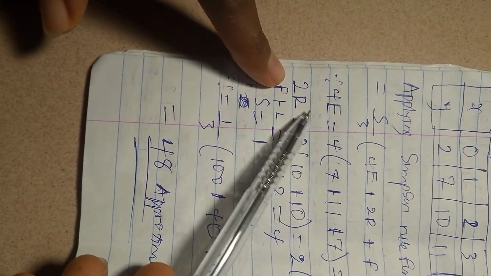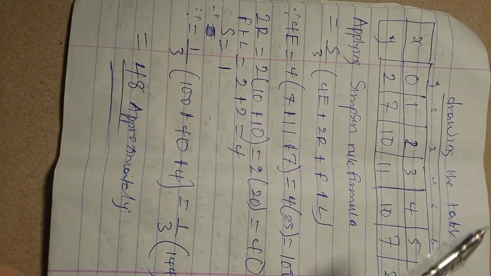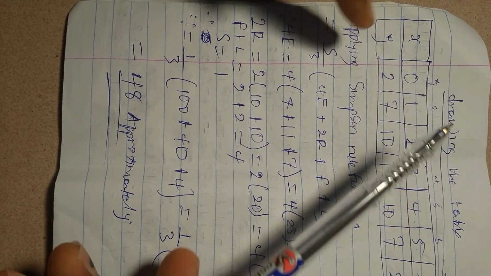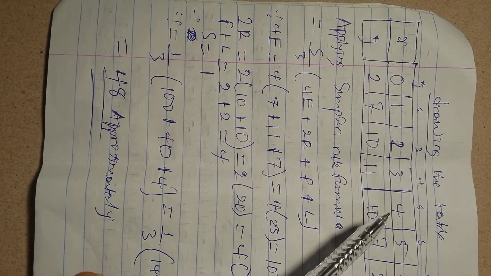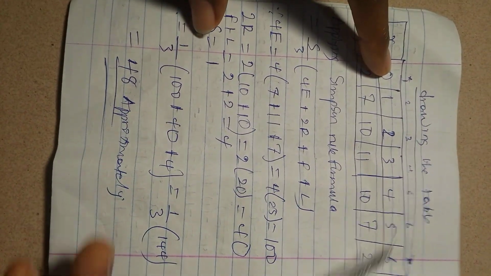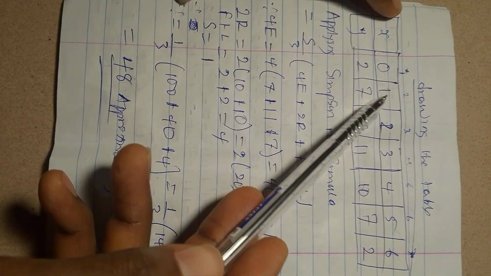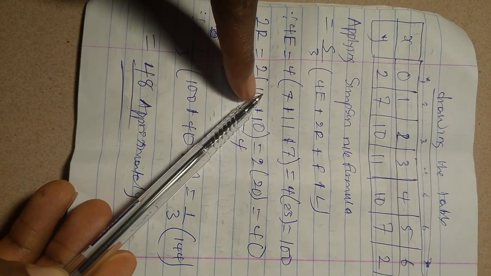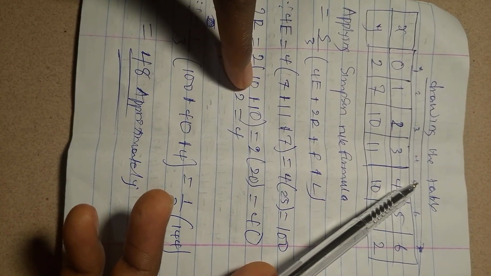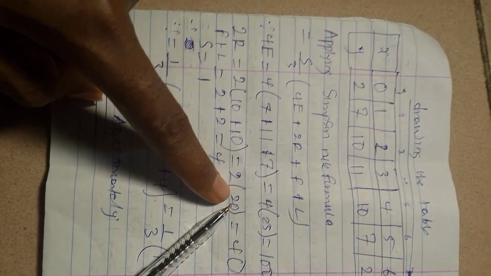Now for the next one, we have 2r. 2r means 2 times the odd numbers, which is 2 brackets. Let's choose the odd numbers. And please, I want to say something: in solving with Simpson's rule, you don't take the first and the last term. Please know that you don't take the first and the last term. So now 2 times odd numbers: this is 1, 2, 3, and 3 is 10, plus 10, and then we have 5, and 5 is 10. So if I add it, you have 2 brackets 10 plus 10, which is 2 times 20, which is 40.